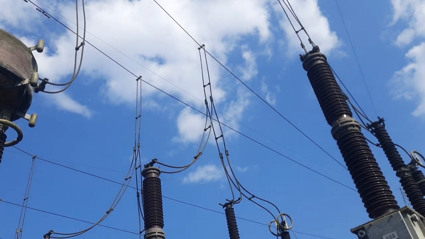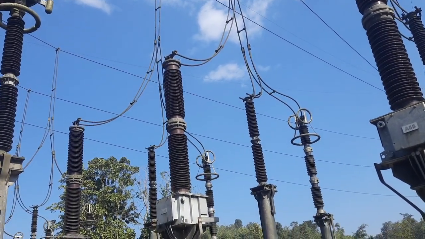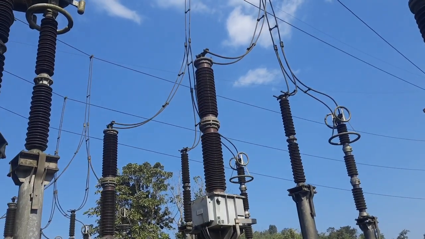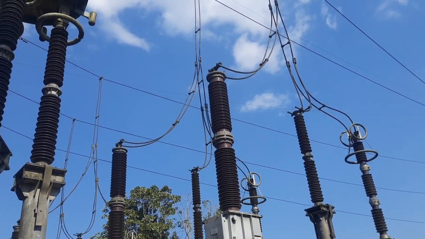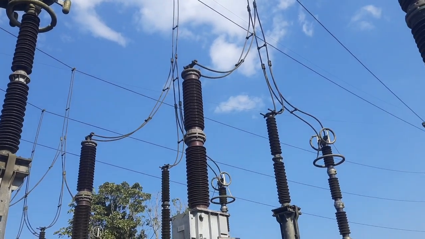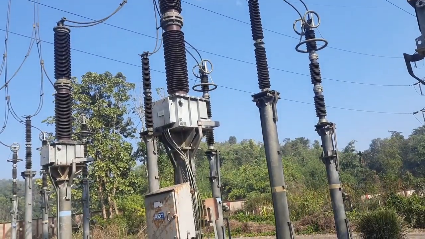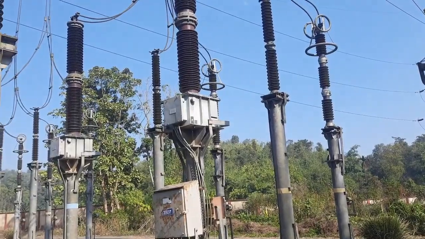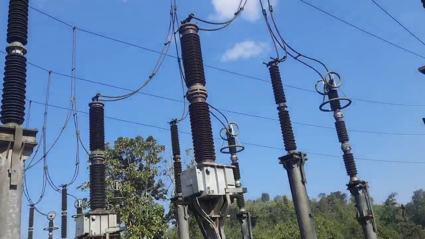All right, so that's why we will have to trap these. So this is a high pass filter. Whatever CVT has, the capacitors' values have been chosen in such a way that the high frequency will pass through, either to the earth or to the PLC panel. All right, we'll come to that later. The details we can do in a separate video. So this is why it is called a high pass filter.